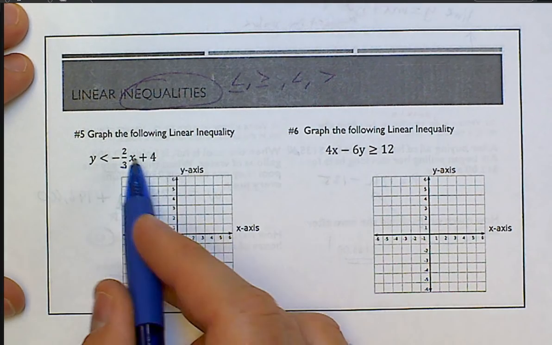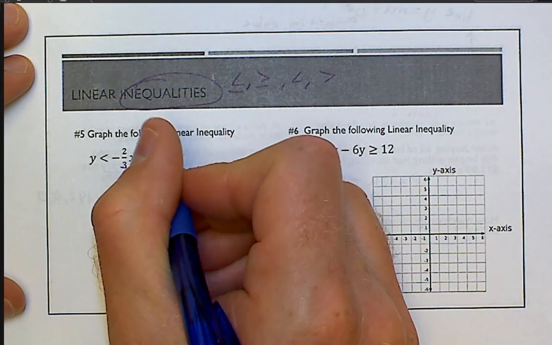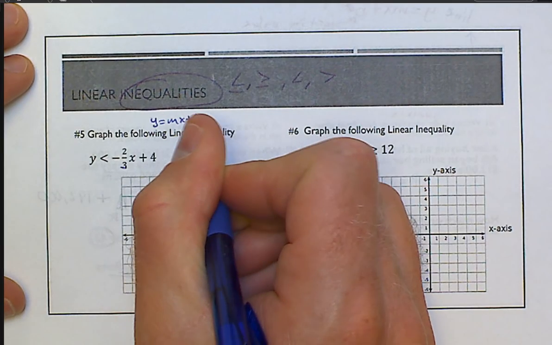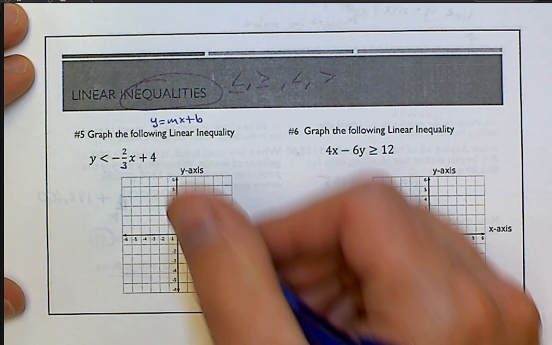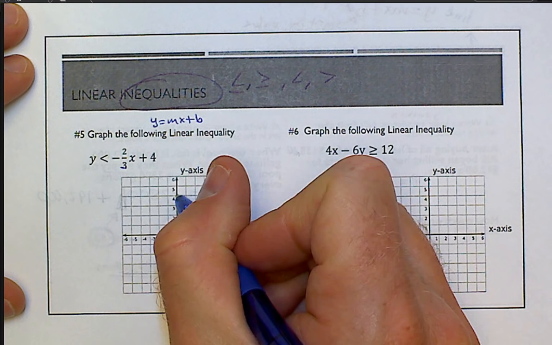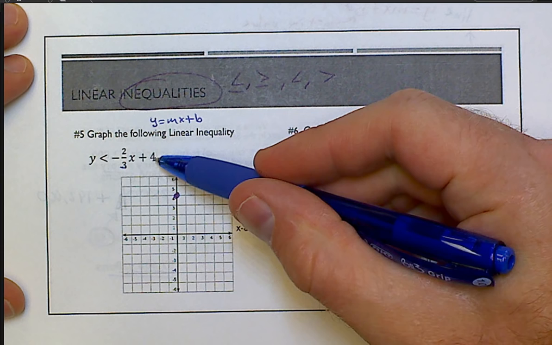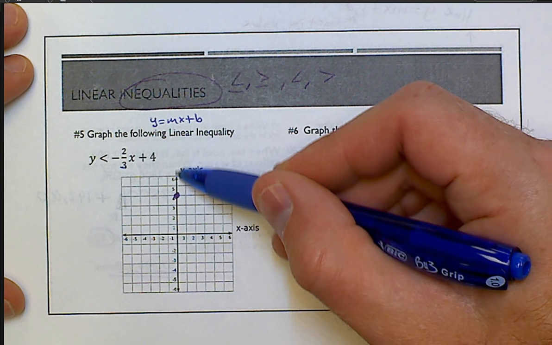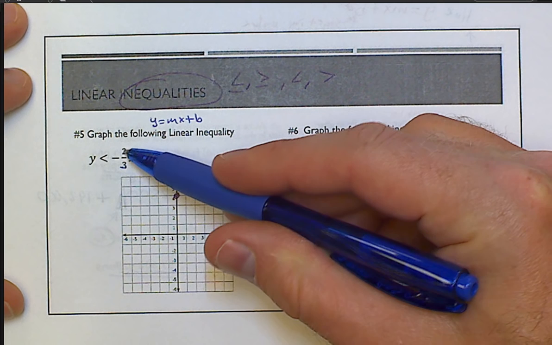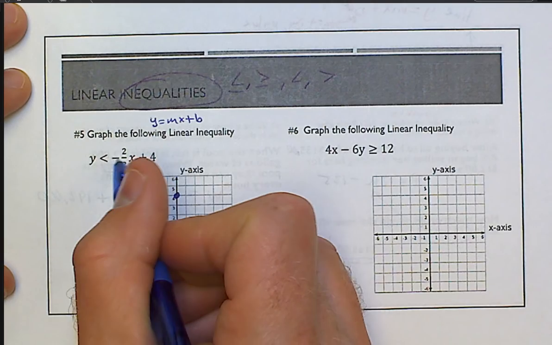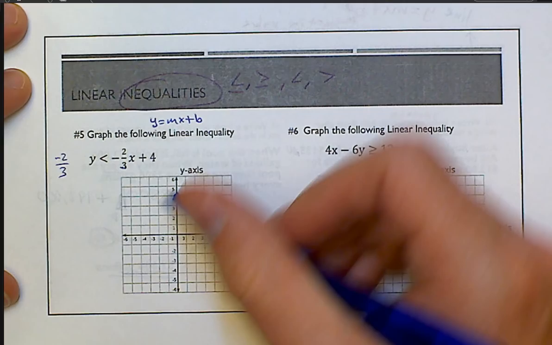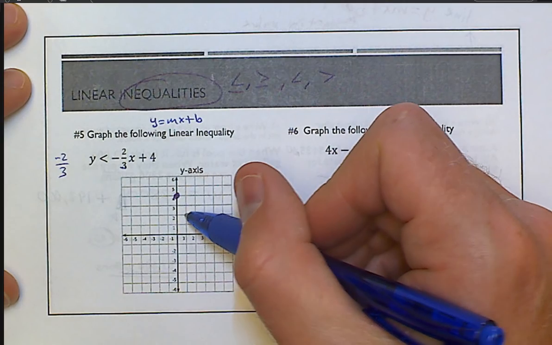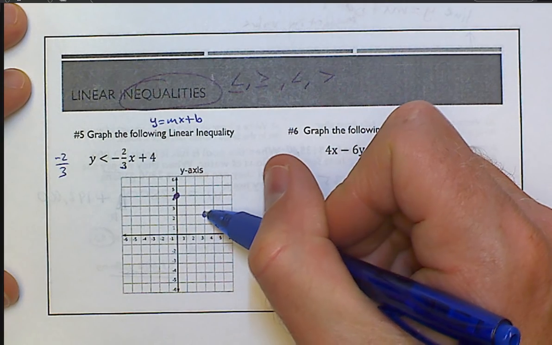When graphing y equals mx plus b, we always want to graph our y-intercept first. The y-intercept is where the graph crosses the y-axis. So at plus 4, I'm going to put a dot. That plus 4 is the plus 4 on the y-axis. Then my slope is -2/3. Now, when the negative's out in front, I always just put the negative on the top of the number. It's the same exact thing. So I can go down 2 and to the right 3: 1, 2, 3. I'll repeat it, down 2, 1, 2, 3.